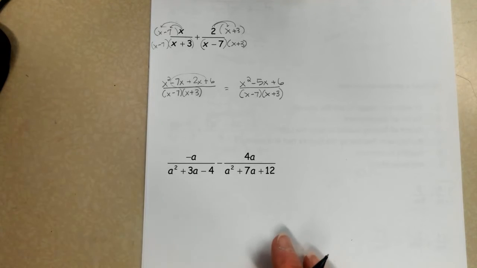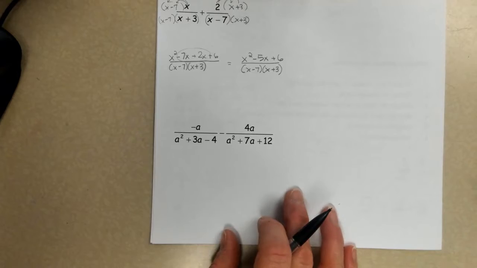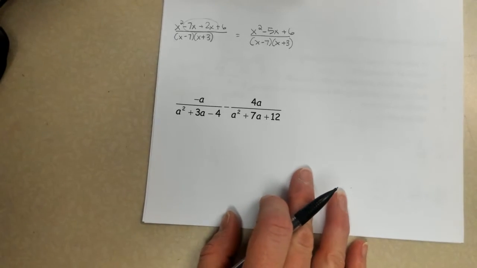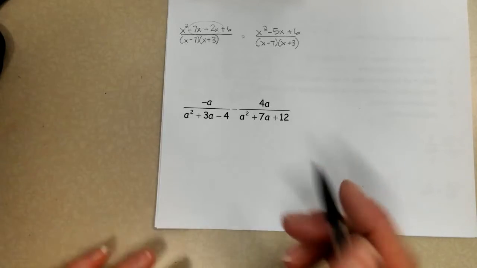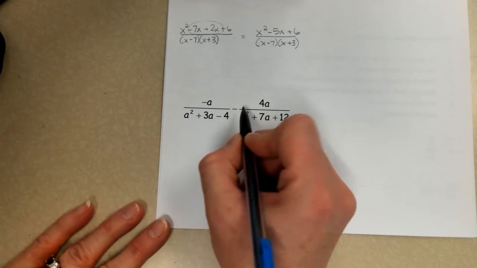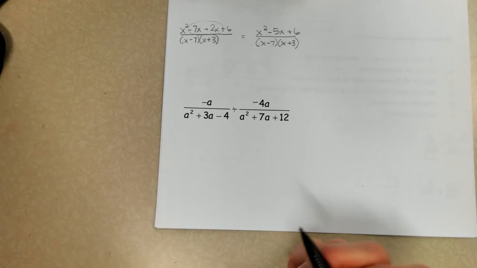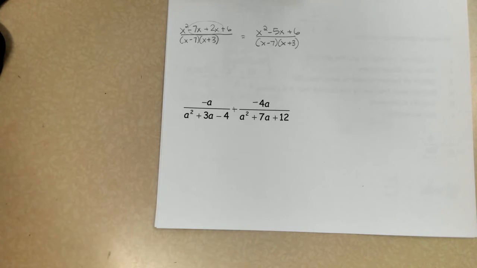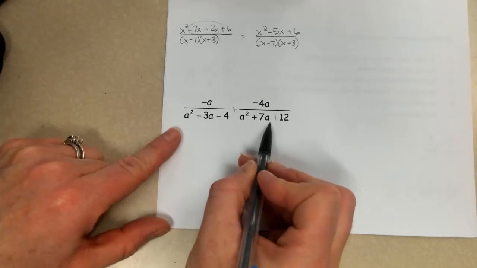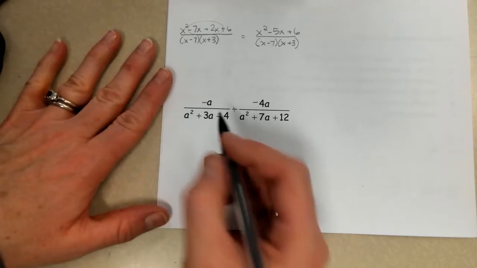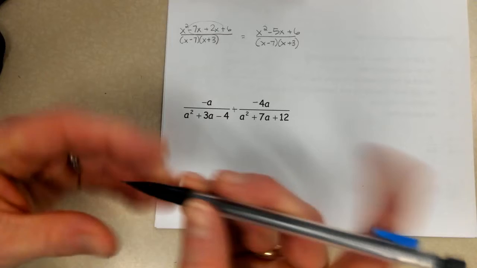All right. Now hopefully you didn't tune out too long because we're going to move on to this example, which everyone should see. So tell a neighbor, tell a friend, watch it. This one subtracts, so we're going to change it to add the opposite. And before I can tell what I need to have on my denominators, I have to factor them. So I have to figure out what little Legos they're made up of.